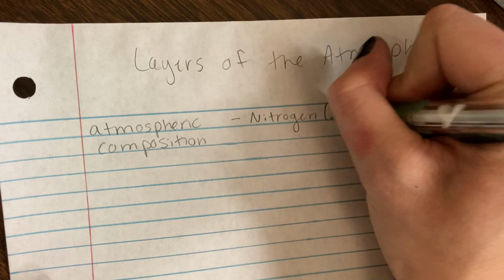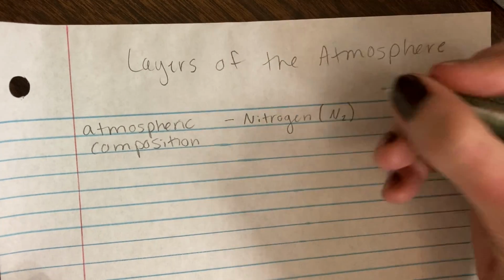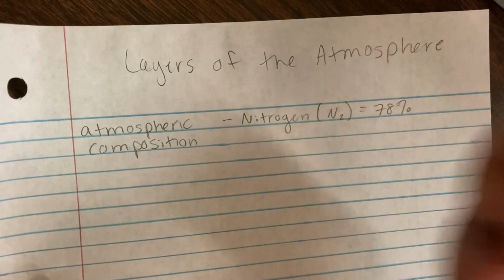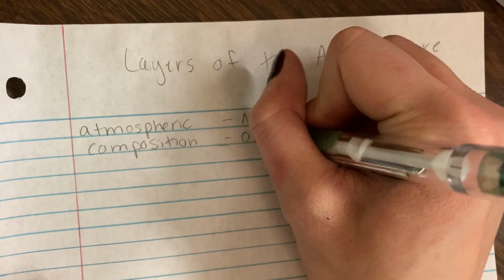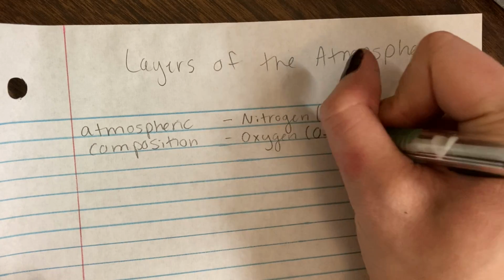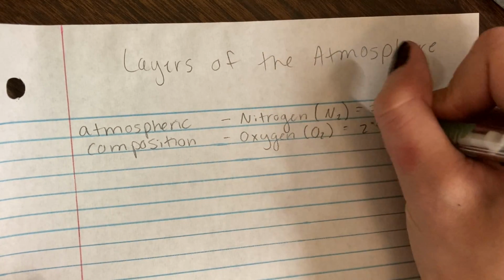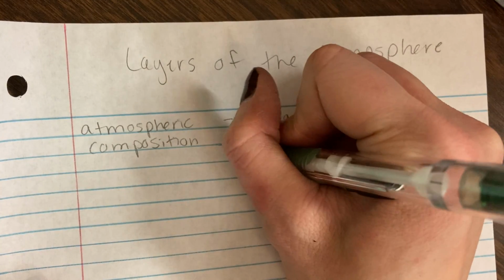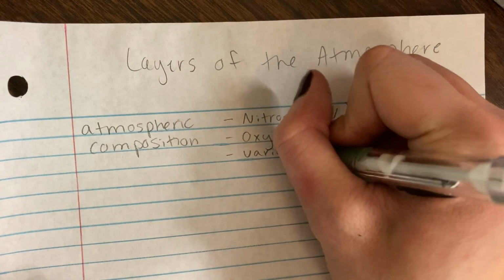nitrogen, which has the formula N2. Nitrogen makes up pretty consistently about 78% of our atmosphere. Oxygen, formula O2, makes up about 21% of our atmosphere. And then that last 1% is made of what we call variable gases.